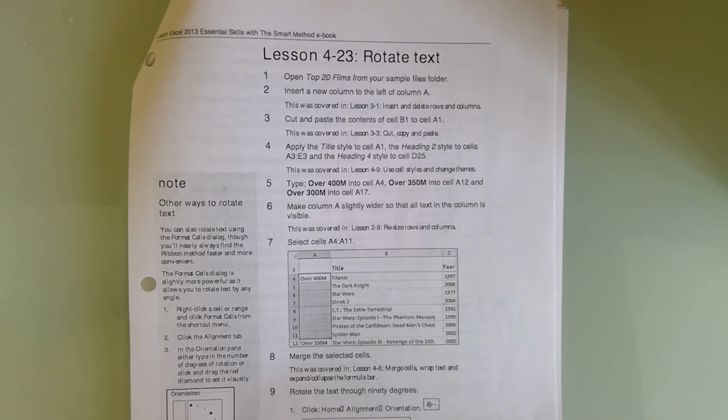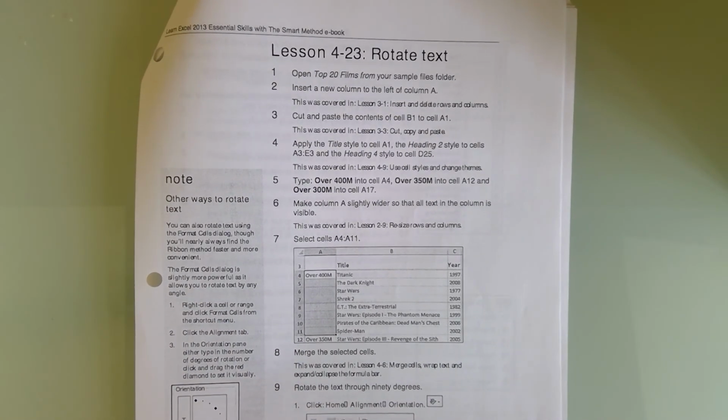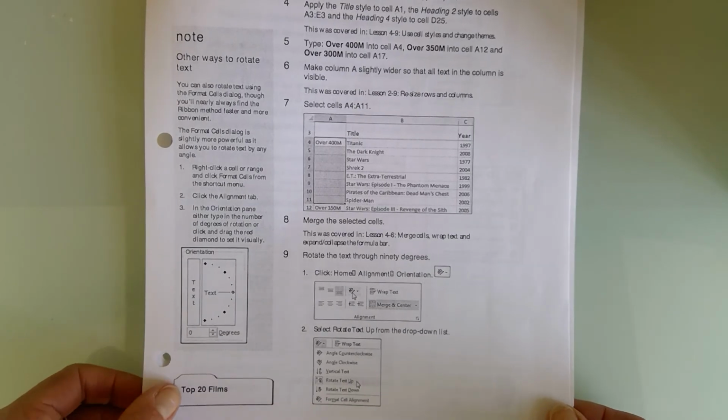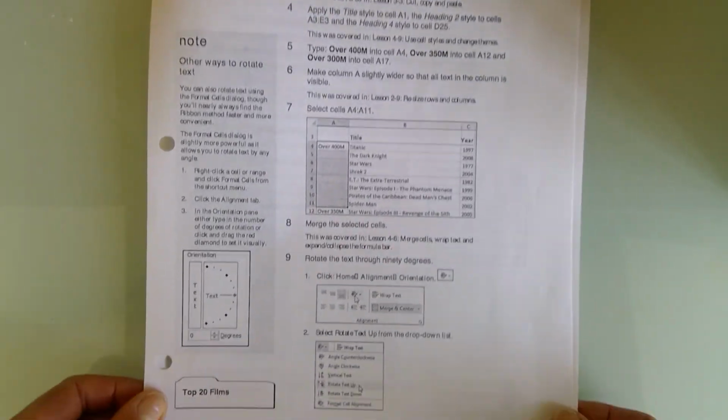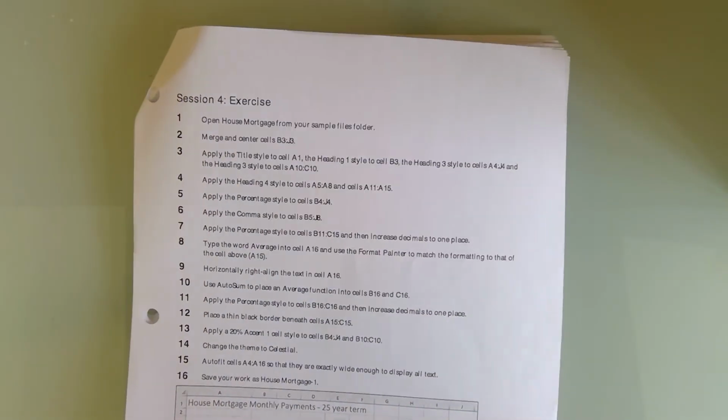Another way to make your Excel workbooks and worksheets look interesting is to rotate the text. In this lesson, you will learn how to rotate the text. You can even do curved text. It's kind of cool. Open Top 20 Films to do this lesson and just follow the lesson through. And that's it for this lesson.